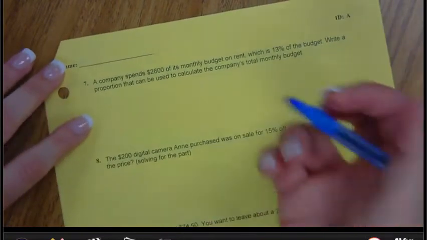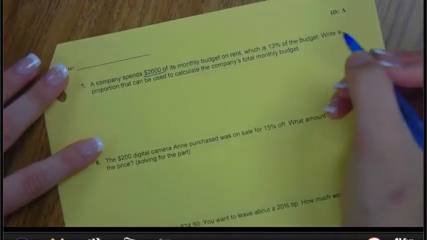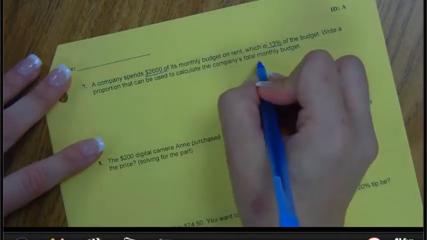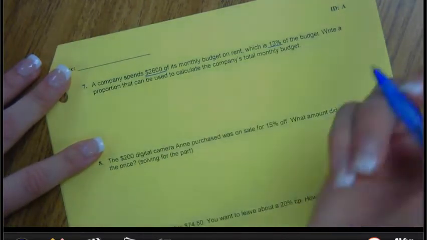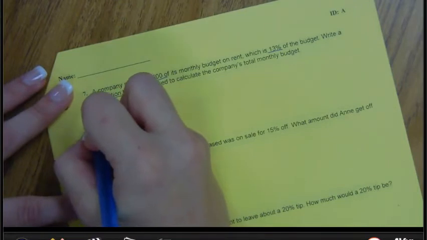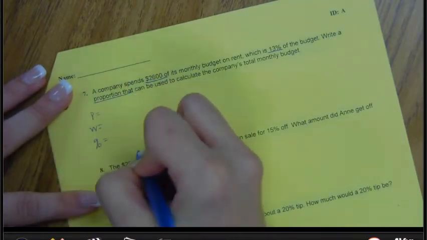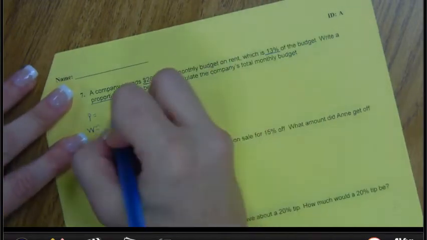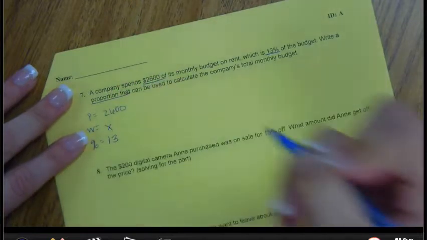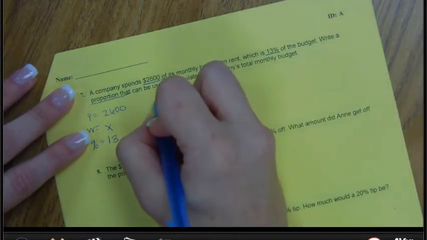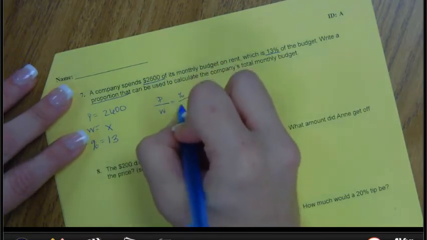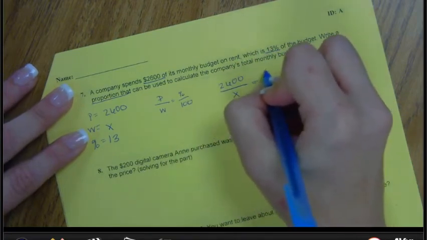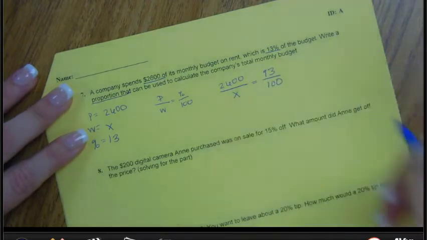Number 7, a company spends $2,600 of their monthly budget, which is 13% of their budget. Write a proportion that can be used to calculate the company's total monthly budget. All right, so it looks like all I'm doing is just writing my proportion. So part, whole, and percent. Well, I know that the percent is 13. I spend 2,600 of my monthly budget, so 2,600 is my part. I want to know my total monthly budget. So in order to write a proportion, part over whole equals percent over 100. You should write 2,600 over x is equal to 13 over 100.